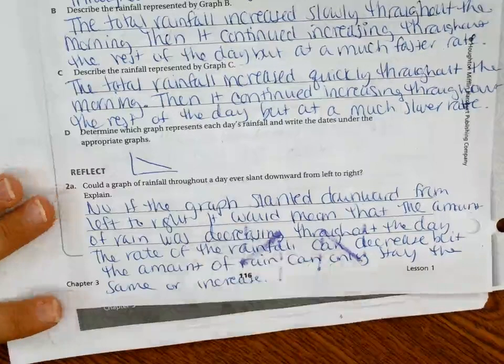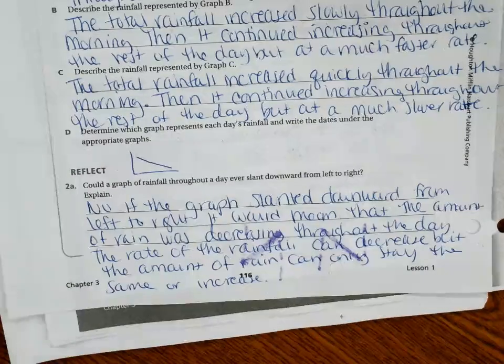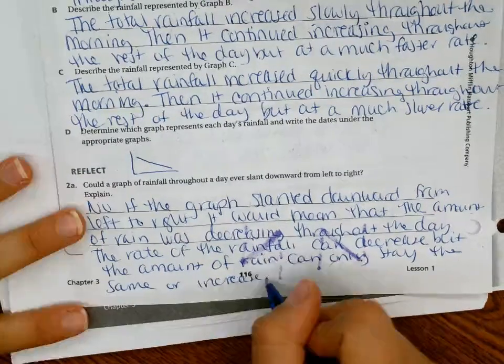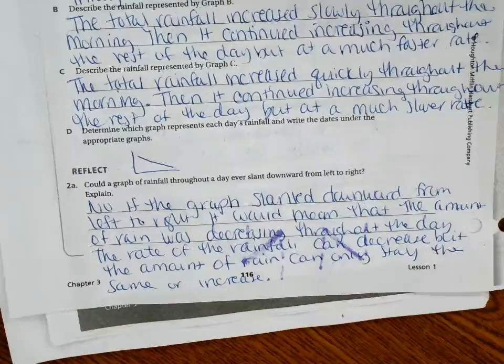So the rate can change, right? Like it can rain harder or softer where it's drizzling. The rate can totally change, but the total amount that it has rained cannot decrease.